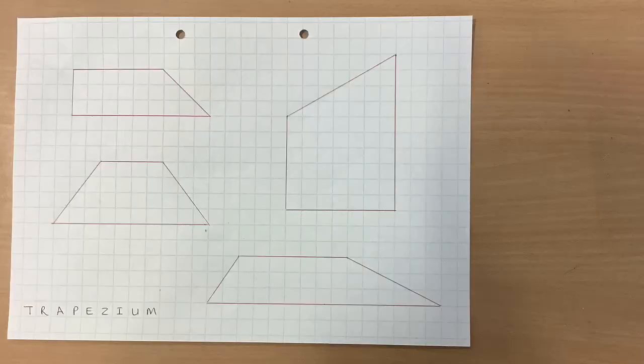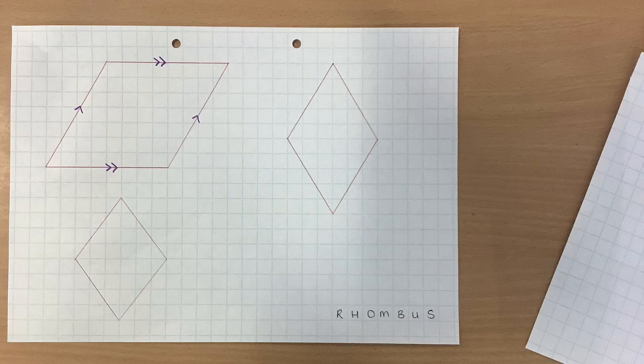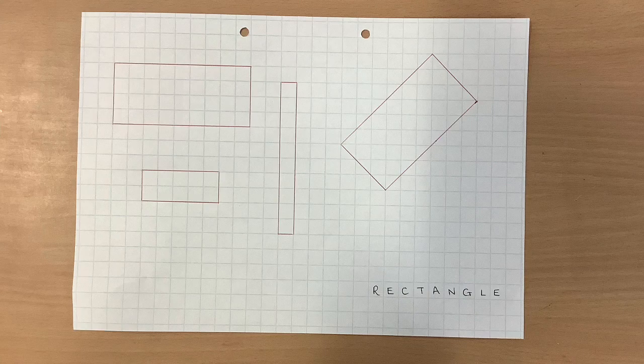Okay, so here is a copy of today's task. So you need to create an information booklet or information sheets about each of the quadrilaterals, and there is a word bank on here to help you as well.